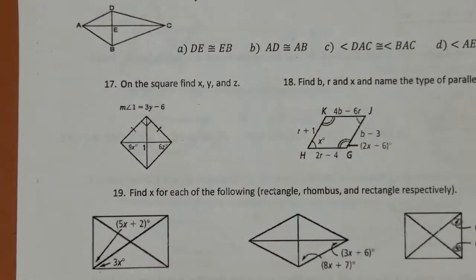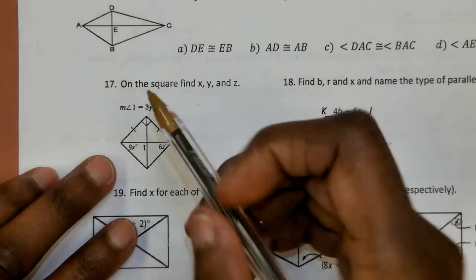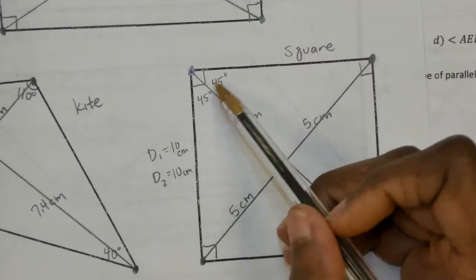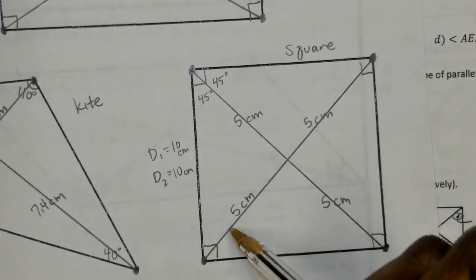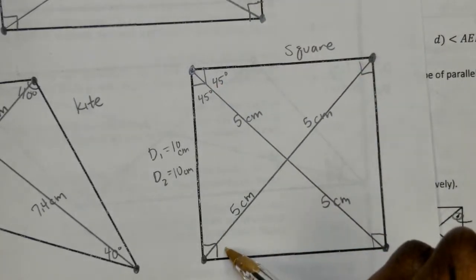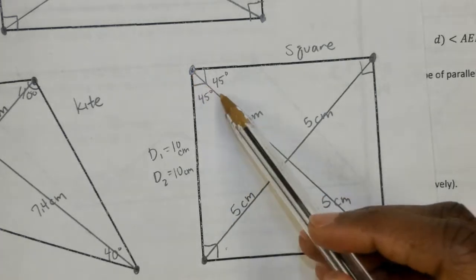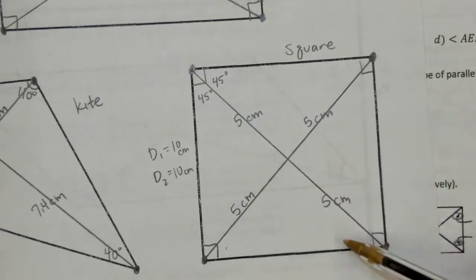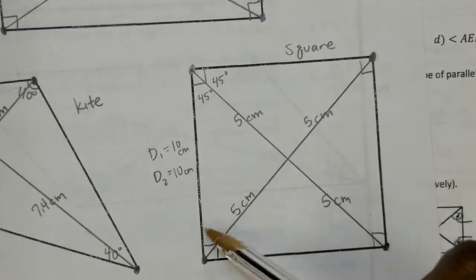Okay, so a couple on the back. If we're looking at the square, okay, so if it's a square, and I go back to my property sheet, on a square, all of these angles are 45s. And that's because a 90-degree angle gets cut exactly in half. So a square is both a rhombus, so these are all four the same, and a rectangle where all four of these are the same.